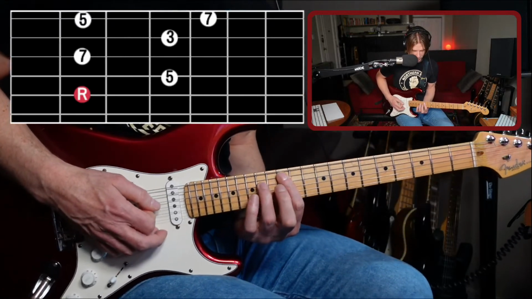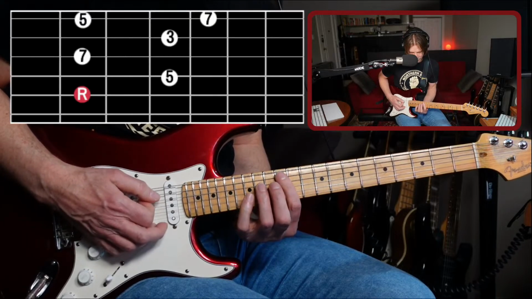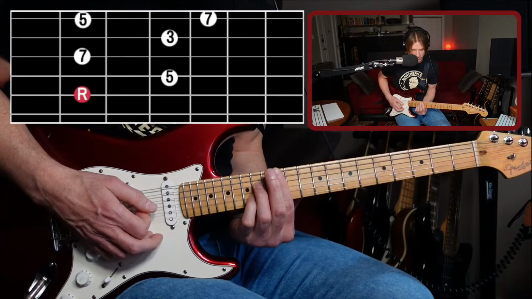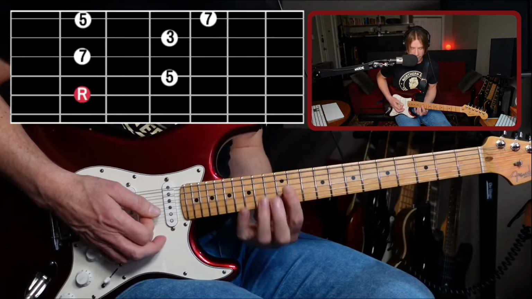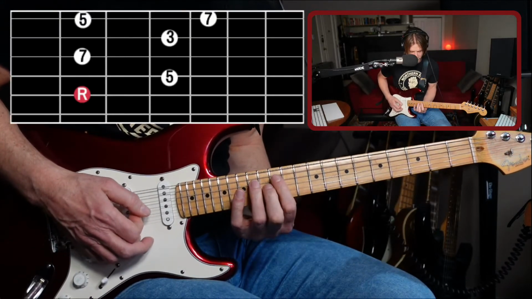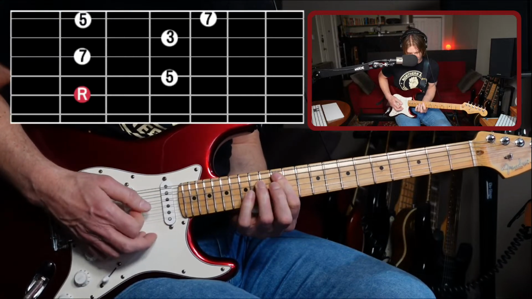Play it up here too. I left that high 7th in there in case you wanted to play it like this. But really, that 5th right there, the E, is probably more useful in this case. So we'll need to double the 7th with that. We'll double the 5th instead.